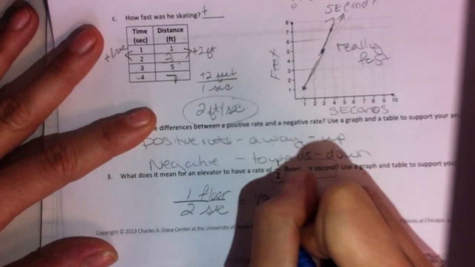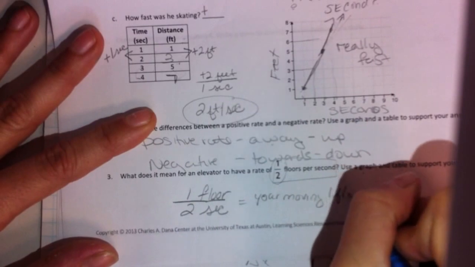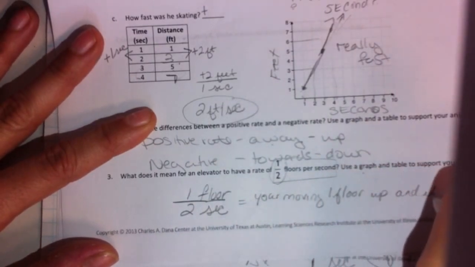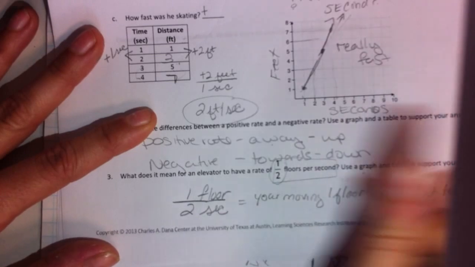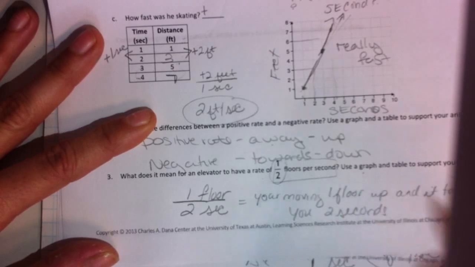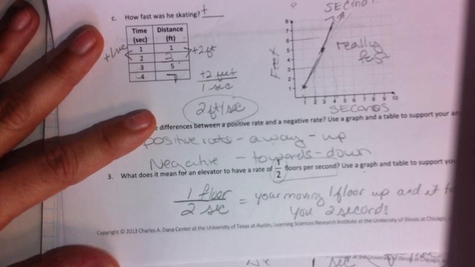That means you're moving 1 floor up, and it takes you 2 seconds to do so. So that's a pretty slow rate. It takes you 2 whole seconds just to get to 1 floor, or 1 floor up.